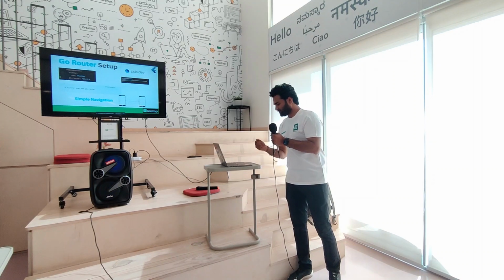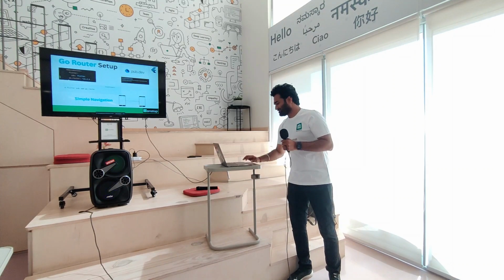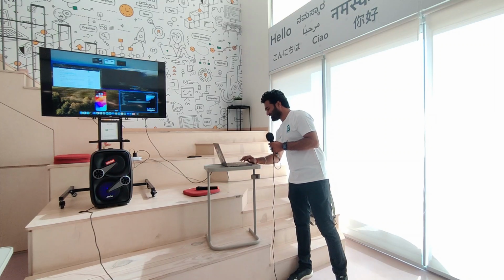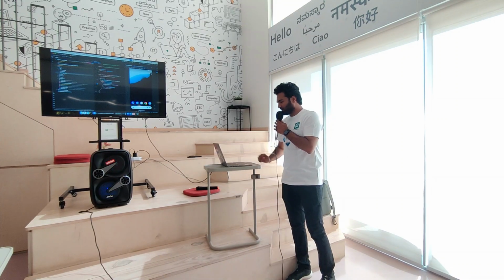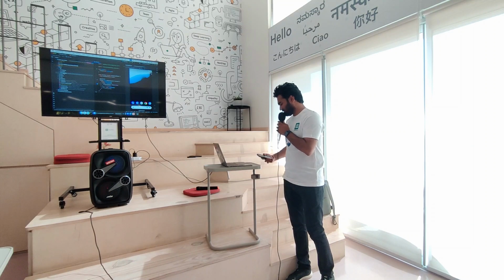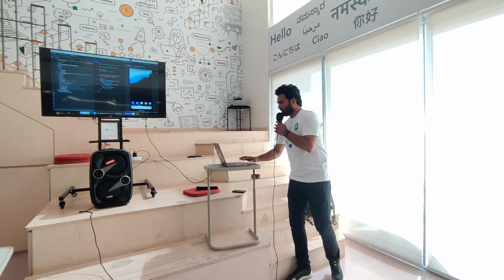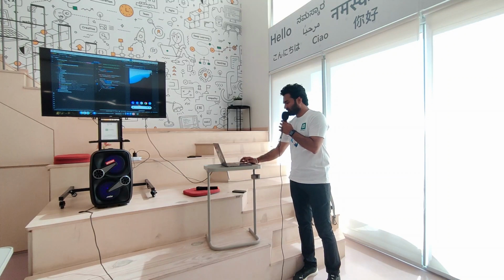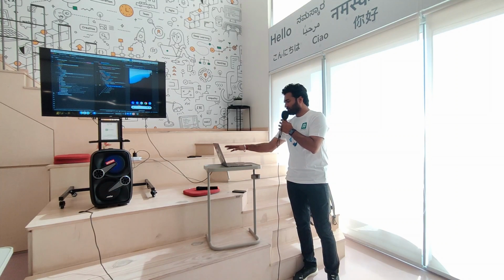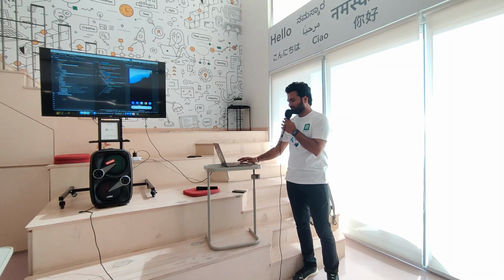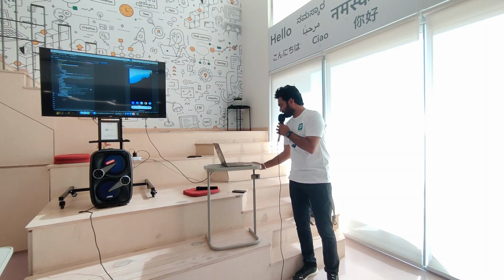Let's do the setup. What we have here is a simple main app, which is returning a MaterialApp with theme data and a simple home view. Home view is nothing but a simple view with just a text where we say welcome to home page. That's it. Under routes we have not defined anything yet.